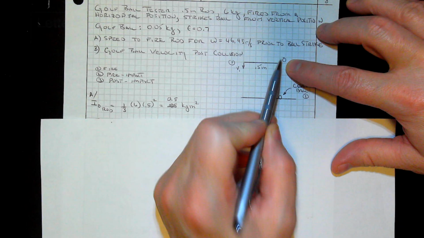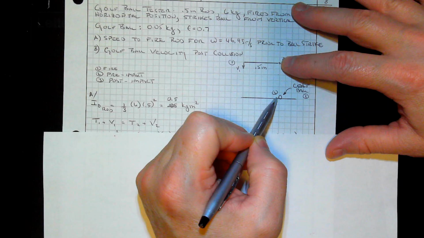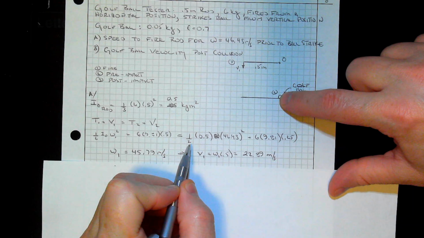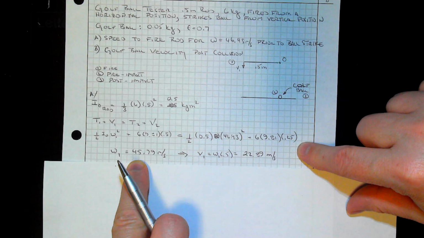And then, so here's state one, it's fired out of its position. State two is just before impact. And then state three would be post impact. Okay? So, I have those listed here. One, fire it. This is a former exam problem, so that's the wording we had before. 2, pre-impact, 3, post-impact. All right, so the golf ball, 0.05 kilograms.